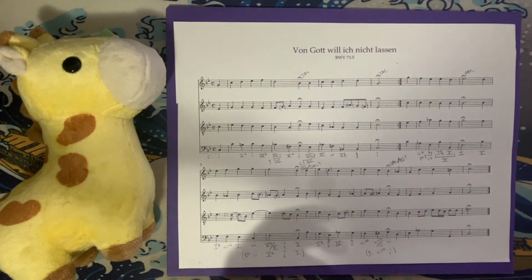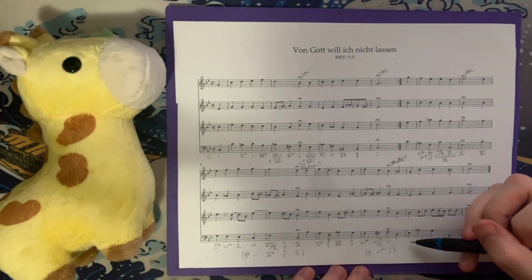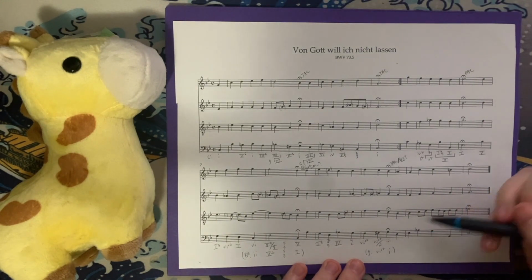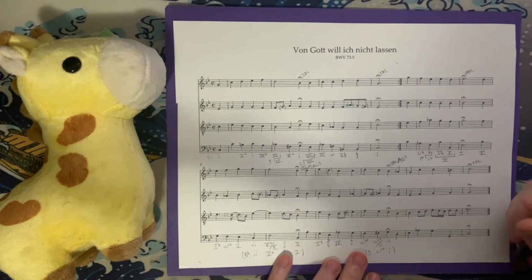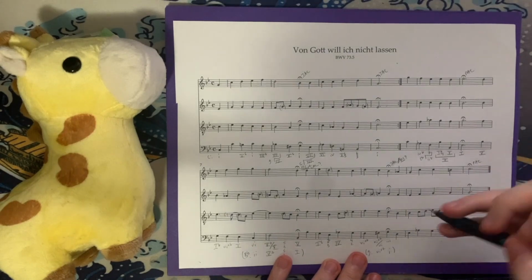It mostly just tonicizes the chord from my perspective. All right, moving ahead, we end with a perfect authentic cadence in the key of C minor, but I don't think we modulate straight away. I think we wait a little bit.